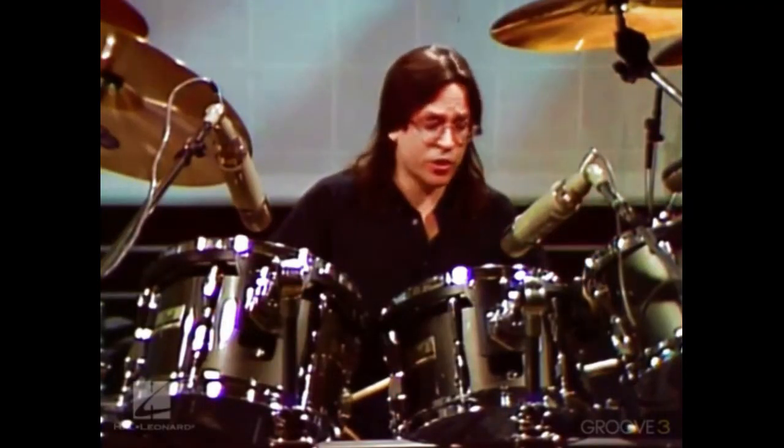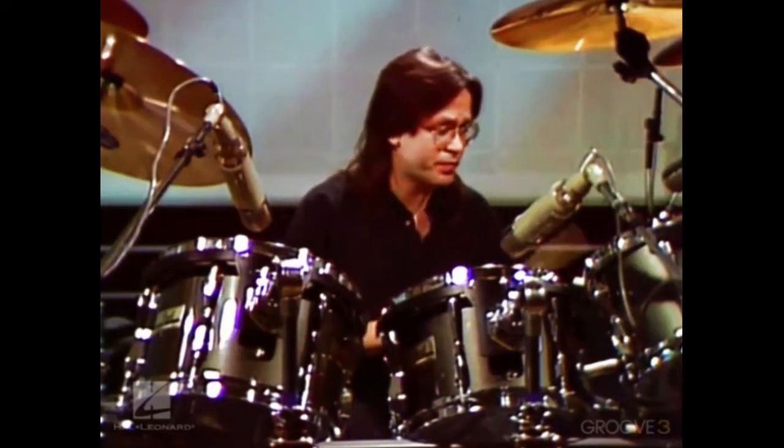The reason I like this beat is because it's a very versatile beat, at least for me, to be used in the traditional 2 and 4 like I just demonstrated, and also in a halftime like this.